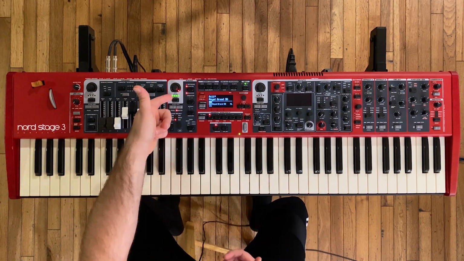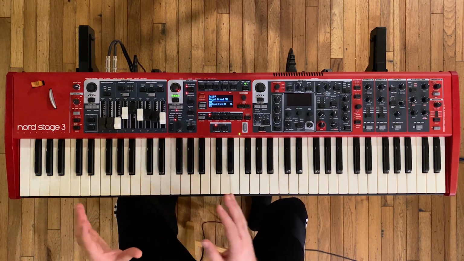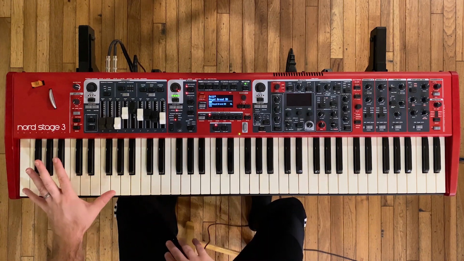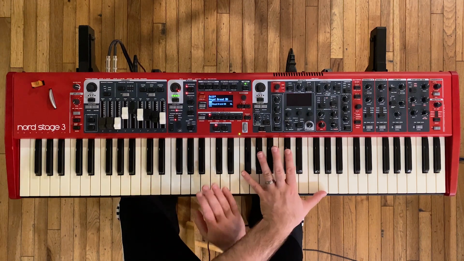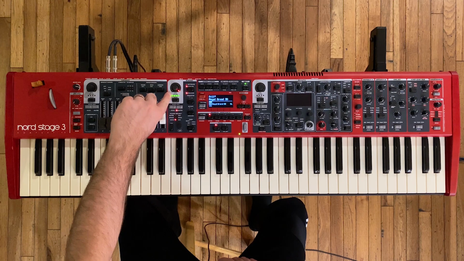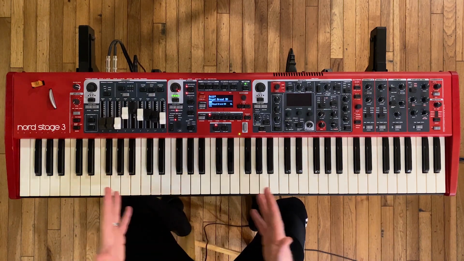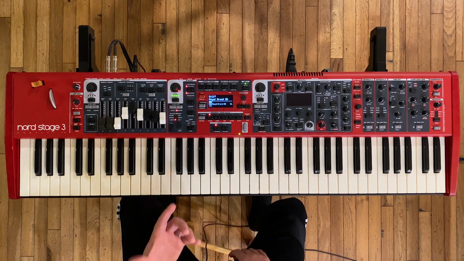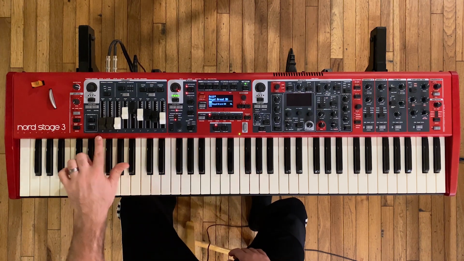So you may be asking, why 4 LED lights? And that's because on the Stage 3, you can have 3 split points, and that gives you a total of 4 zones. So if you think of Zone 1, split point 1, Zone 2, split point 2, Zone 3, split point 3, Zone 4. So we've got 4 zones, 4 LED lights, and 3 split points in between. In those split points, we can choose from 10 locations. And what the Stage 3 gives us is an LED light for each of the possible 10 split points.